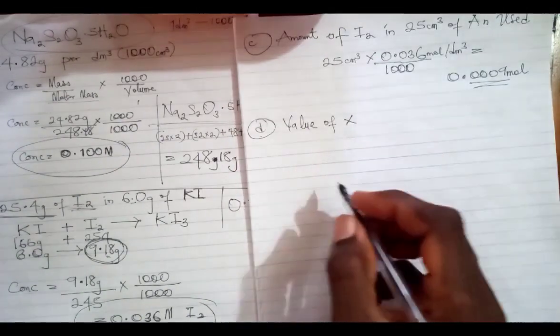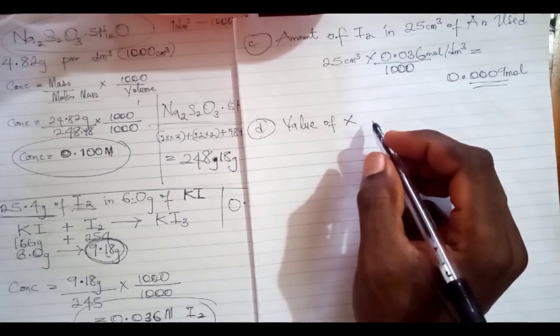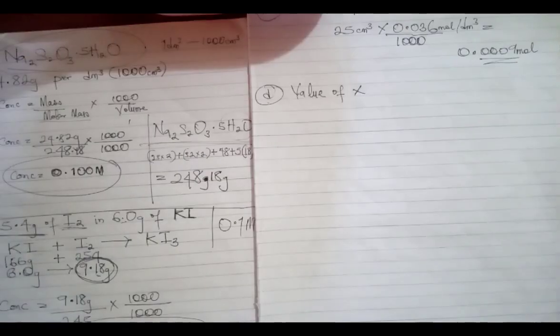We are over to the last one, the value of S, which is the water of crystallization. First, this is what you do.